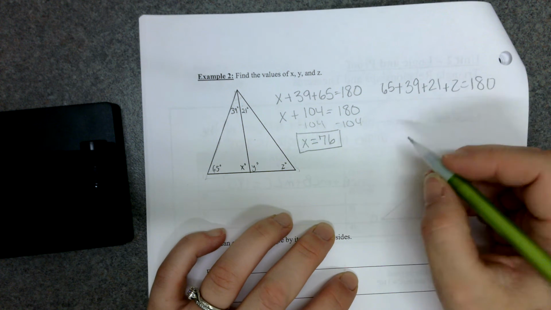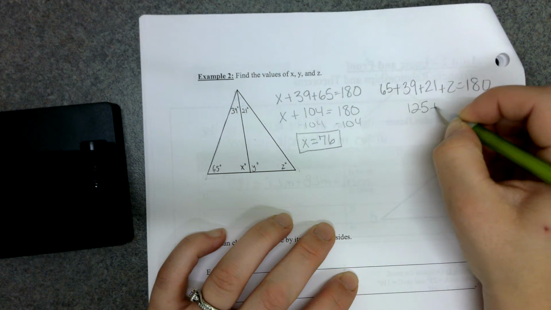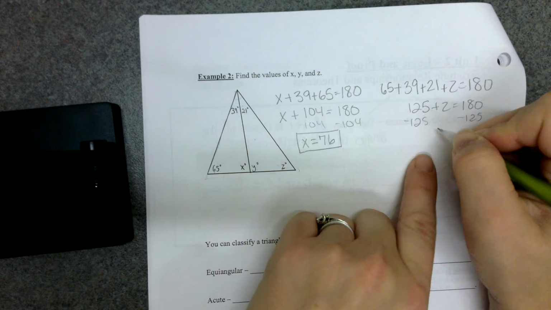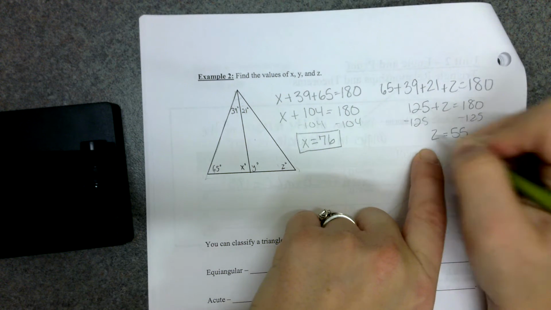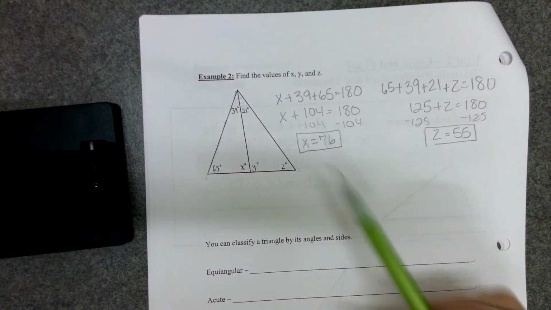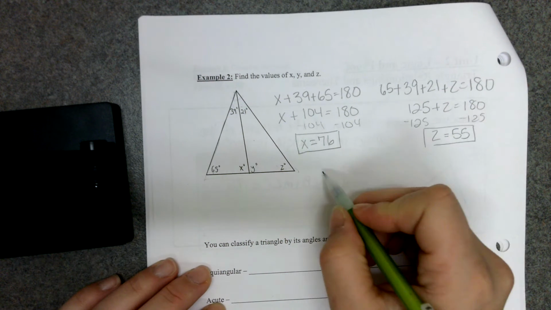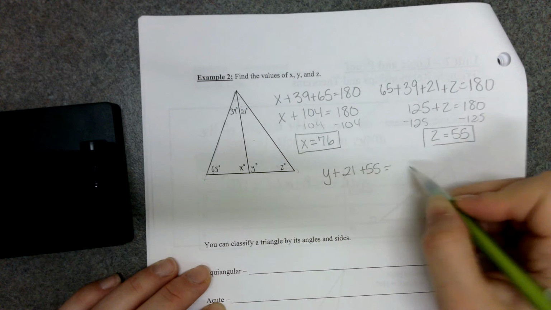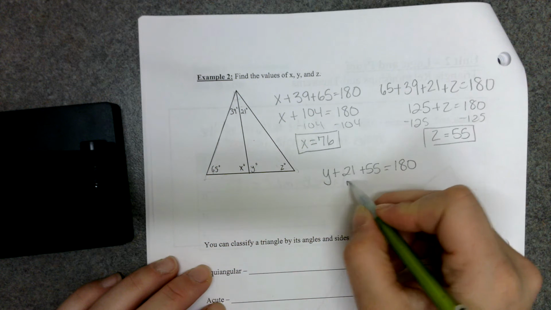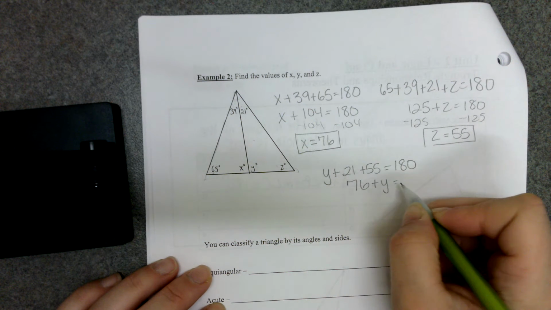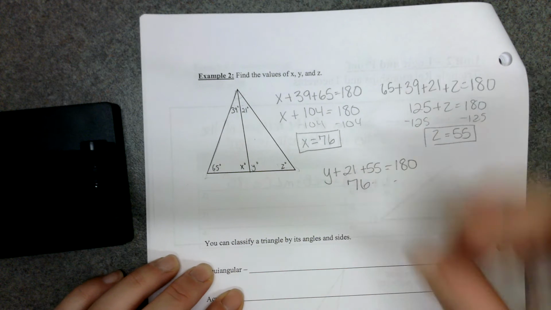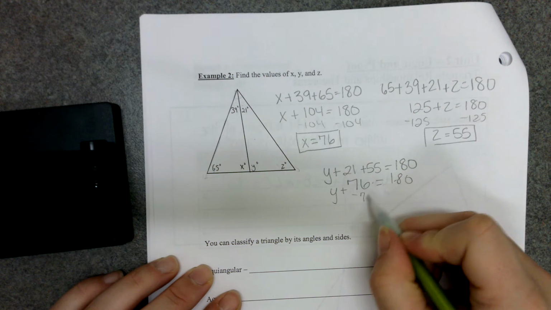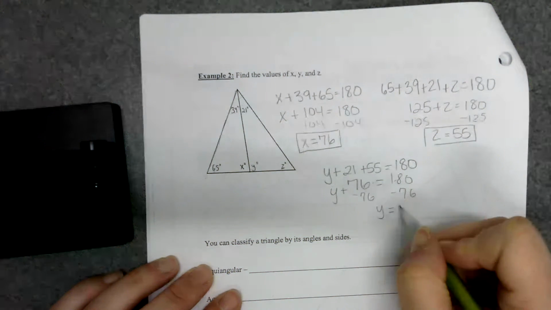So you combine like terms there, and you get 125 plus z equals 180. Subtract 125, subtract 125. Z equals 55. So now going back to what we said about y, now that we have z, you could do y plus 21 plus 55 equals 180. And you would get 76 plus y equals 180, and then subtract the 76, then you would get y equals 104.